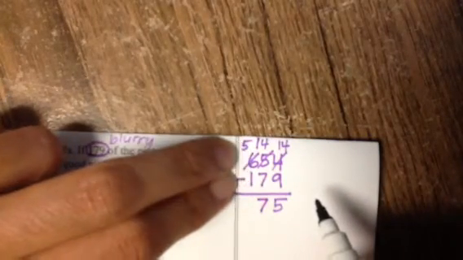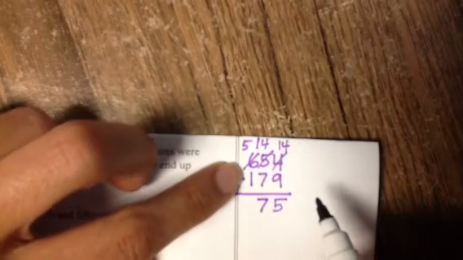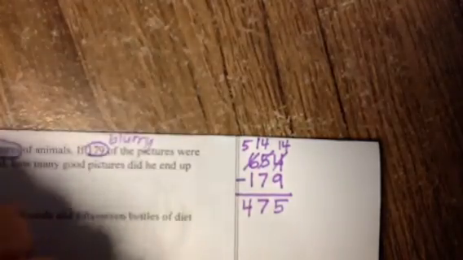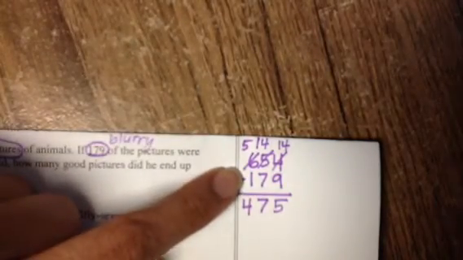Now, do you know that? You should know. All right, if not, let's count. Count from 7. 7 in your mind. 8, 9, 10, 11, 12, 13, 14. How many is that? 7. And if you knew your double 7, that gives you 14. And then 5 take away 1 is what? 4. So 475. But remember, we're not done because look, we just subtracted 179.